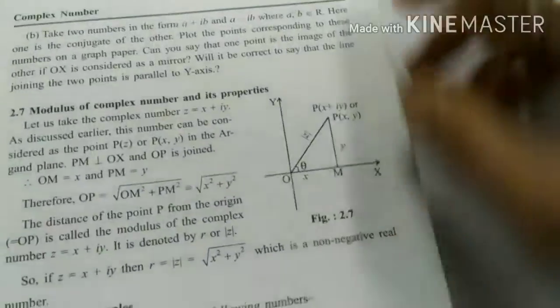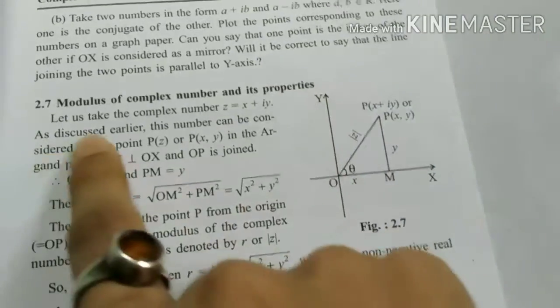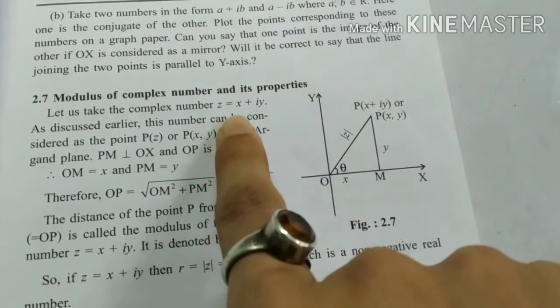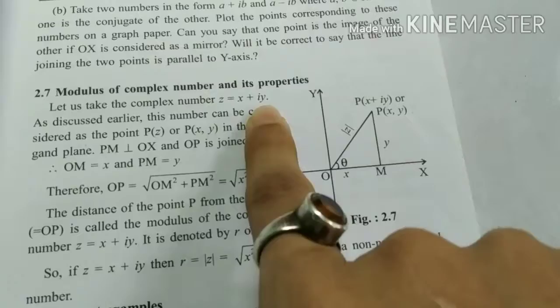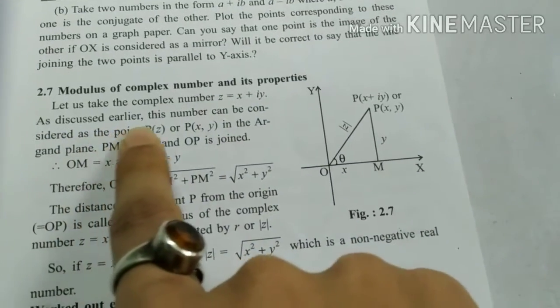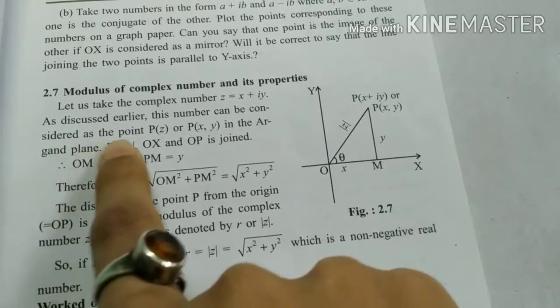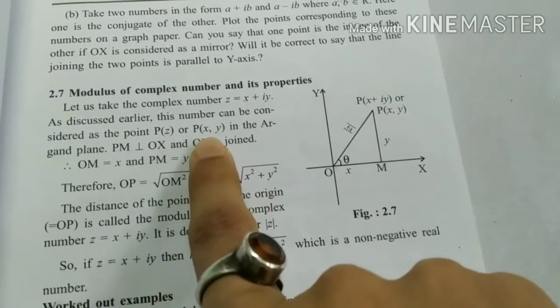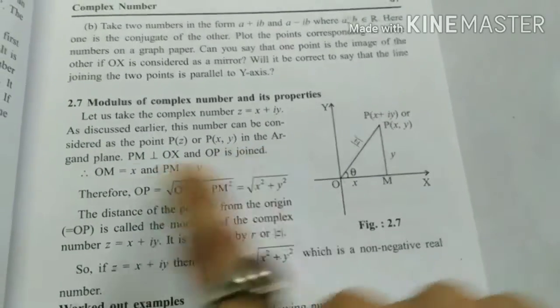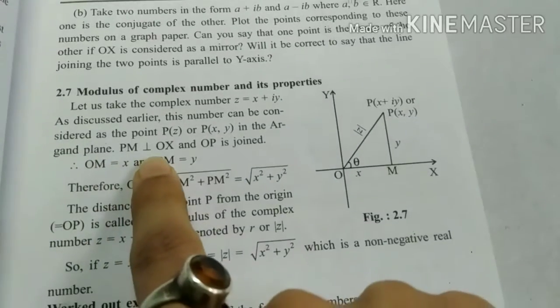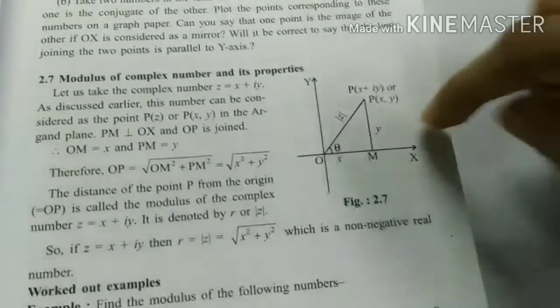Next, modulus of a complex number and its properties. Let us take the complex number z equals x plus iy. As discussed earlier, this number can be considered as the point P z or P x comma y in the Argand plane. PM is perpendicular to OX and OP is joined.